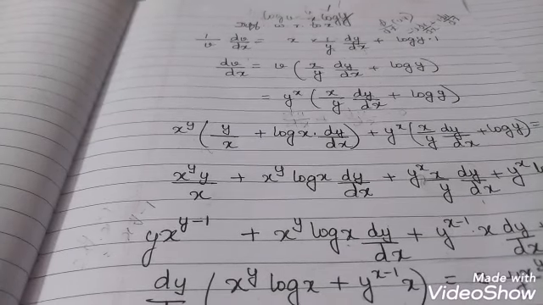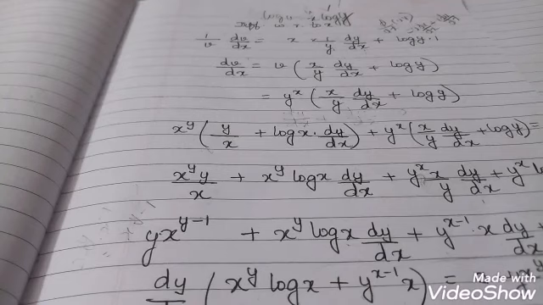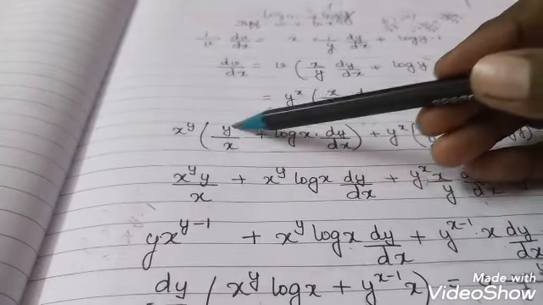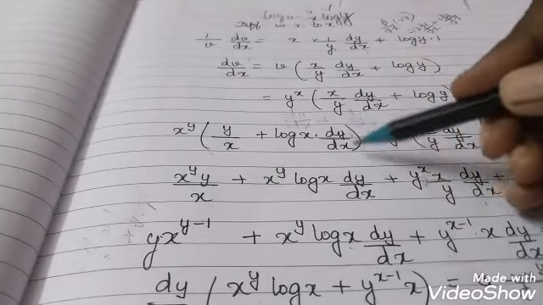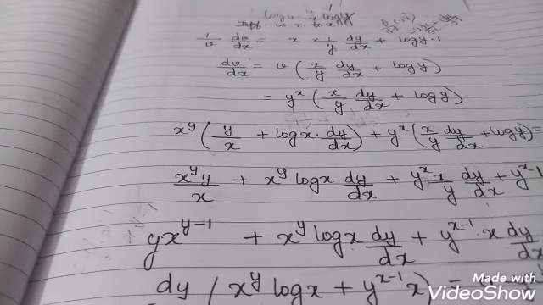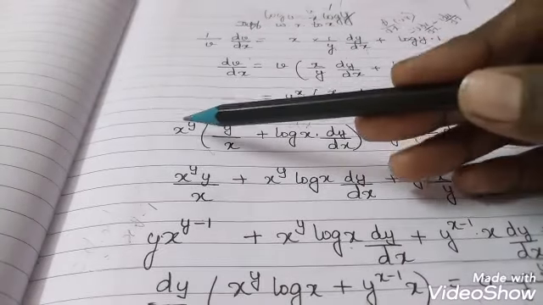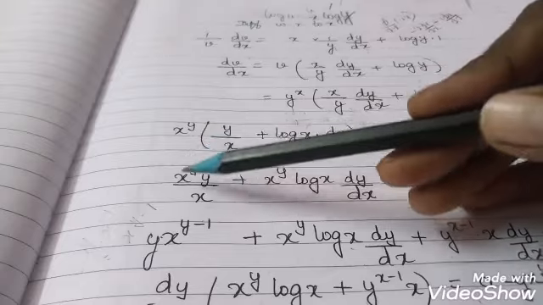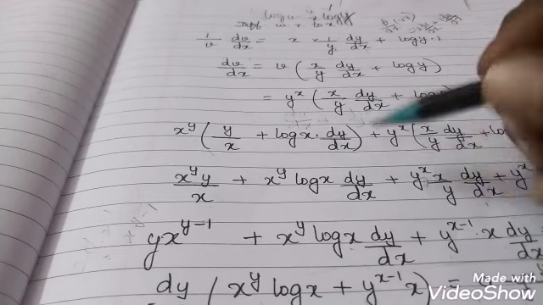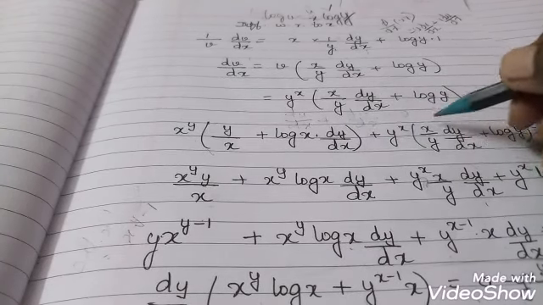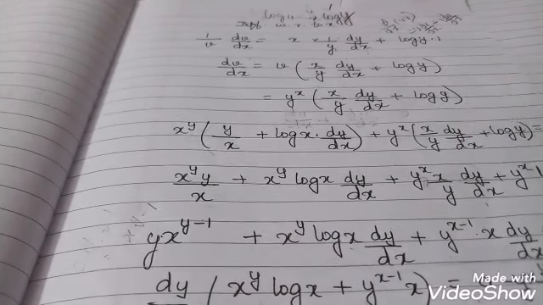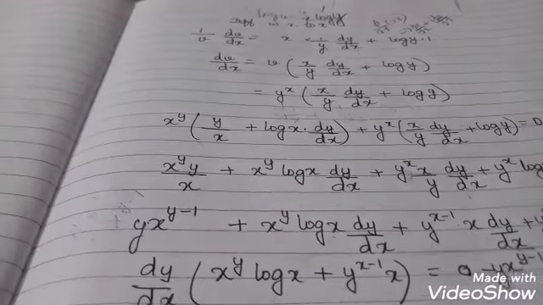So you have differentiated both your u and your v. Now substitute it here. When you substitute it, what will I have? It is x power y into y by x plus log x into dy by dx plus y power x into x by y dy by dx plus log y is equal to 0. This is what you get here. Multiply it here. So when you multiply it, what will I get? x power y into y by x plus x power y into log x dy by dx plus y power x into x by y into dy by dx plus y power x into log y, which is equal to 0. This is what you get here.